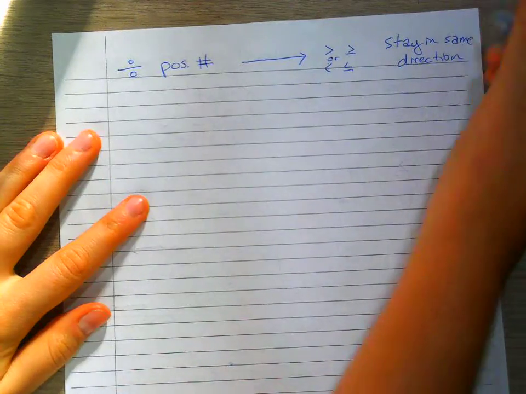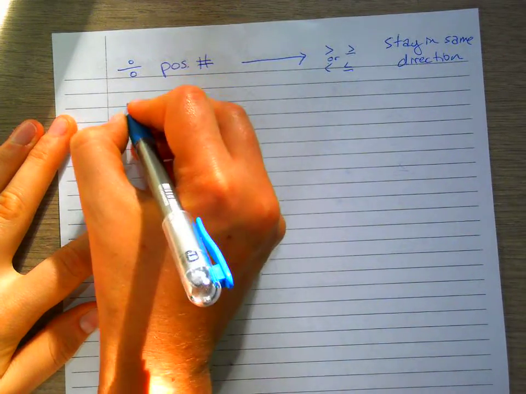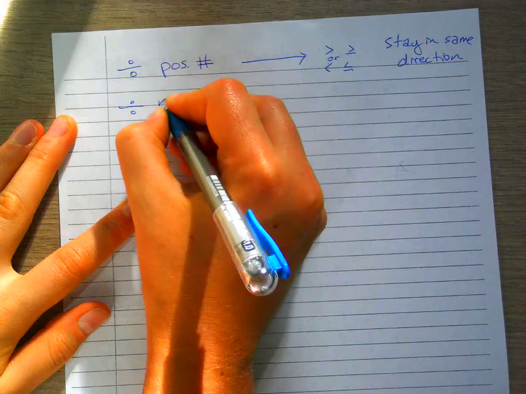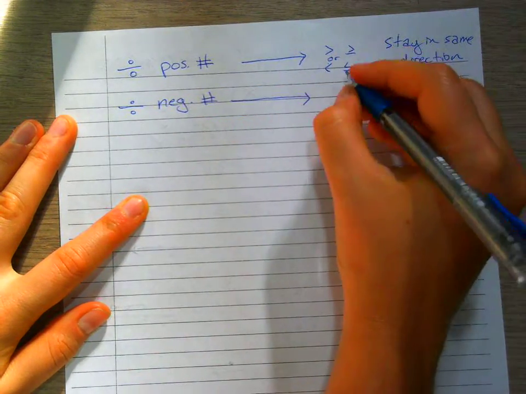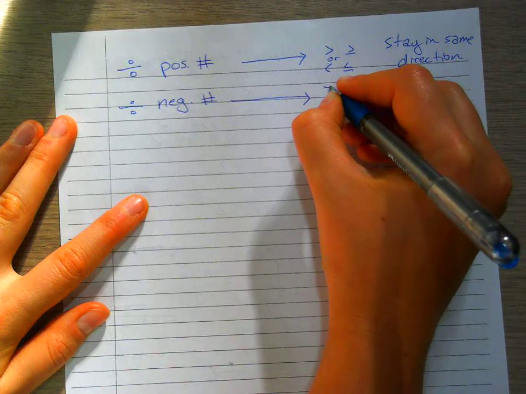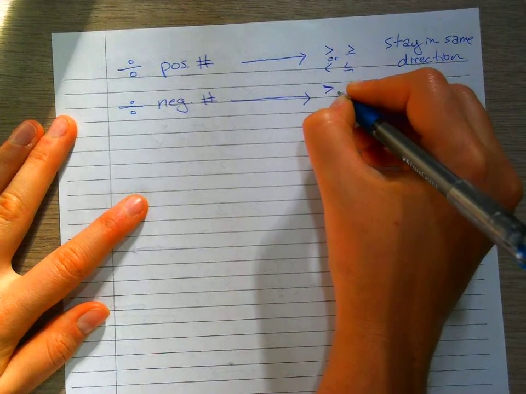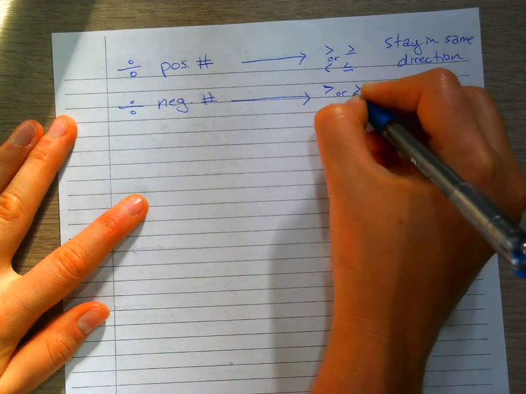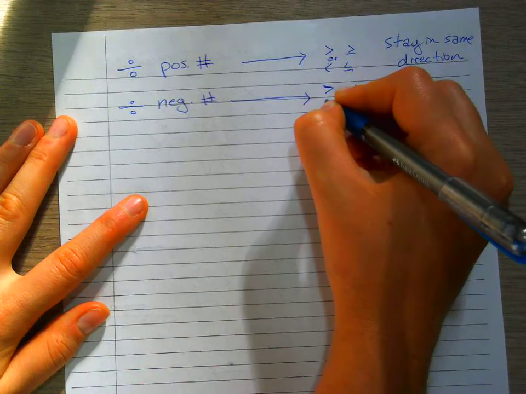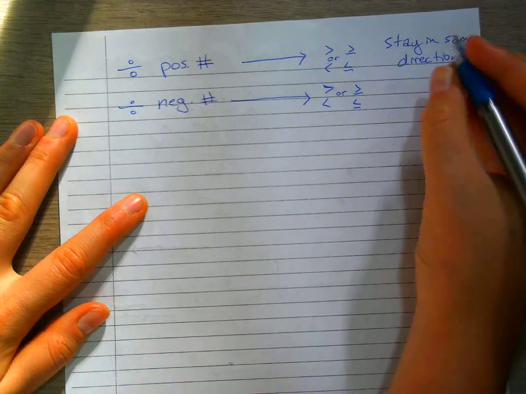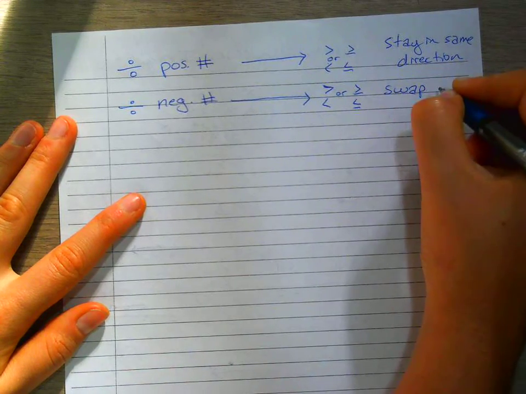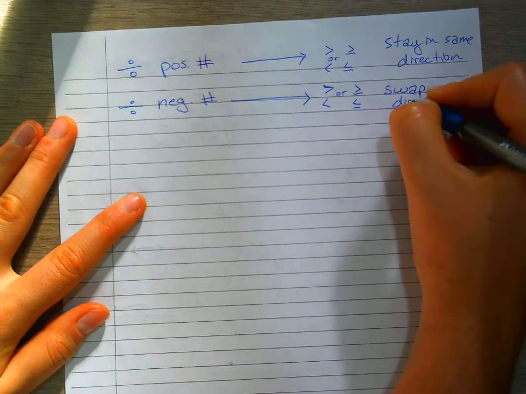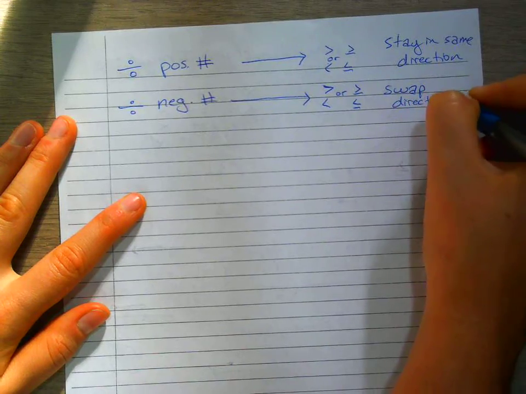But if you do the same to a negative number, then this or this will switch with that or that. So they will swap directions.